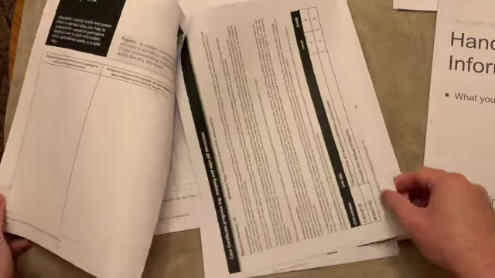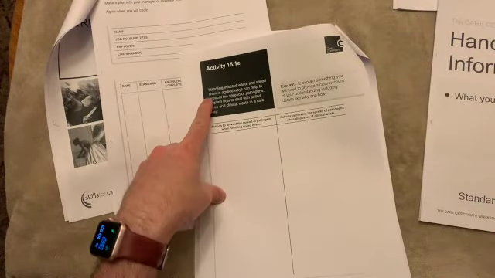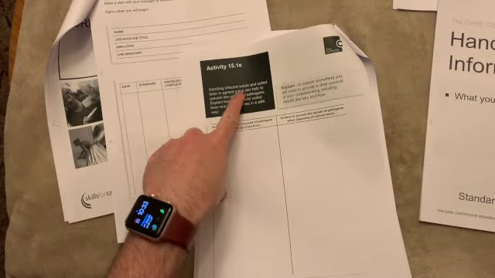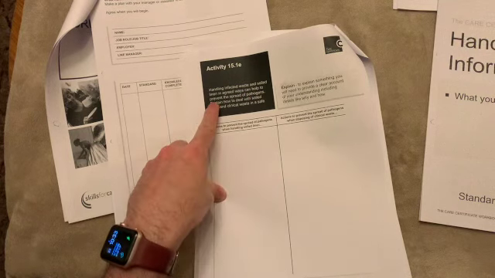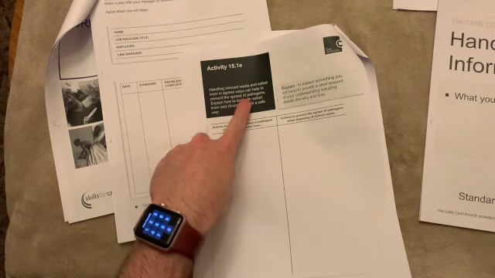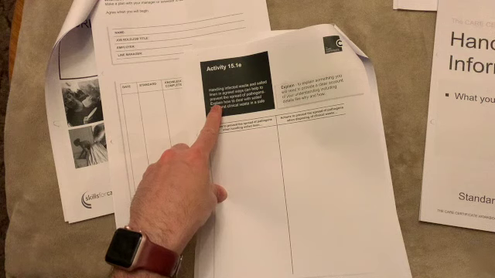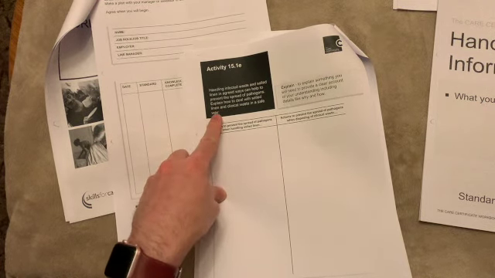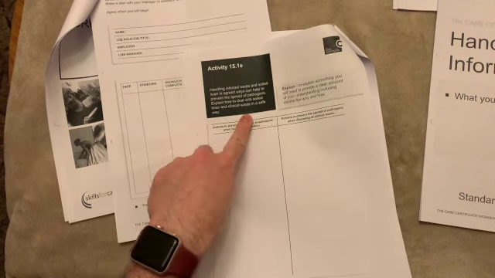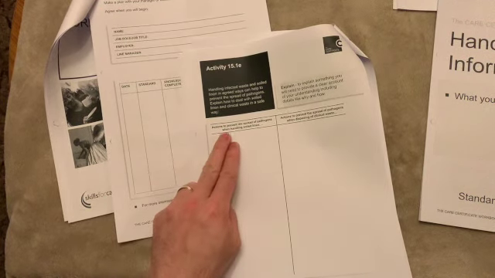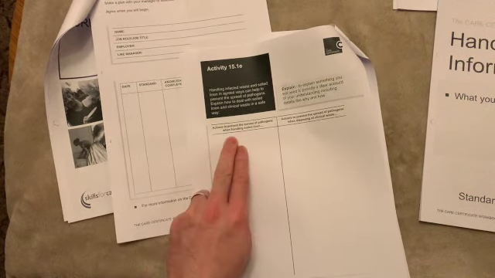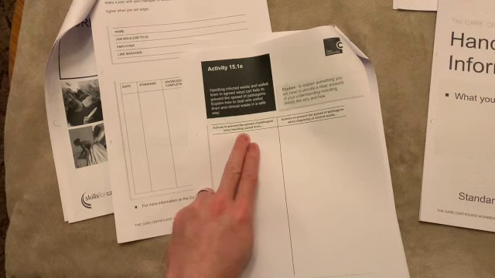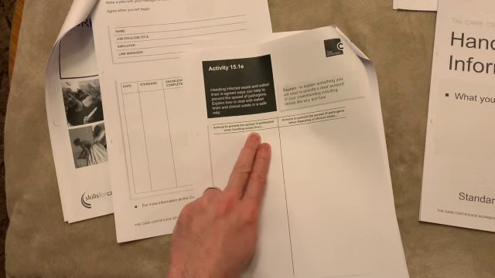Next bit is your last part, and this one is about handling infected waste and soiled linen in a safe way. Handling waste properly can help to prevent the spread of pathogens. Explain how to deal with soiled linen and clinical waste in a safe way. So, actions to prevent the spread of pathogens when handling soiled linen.